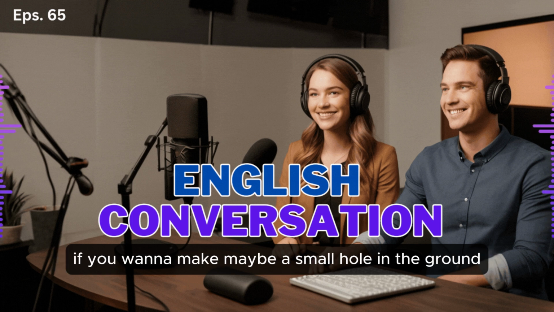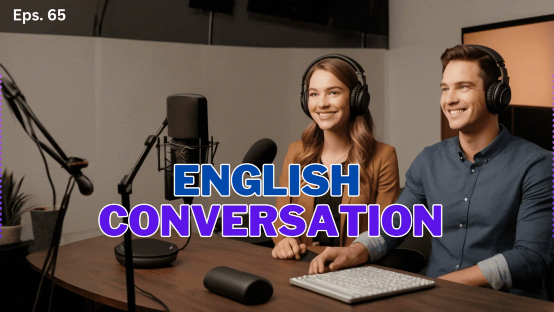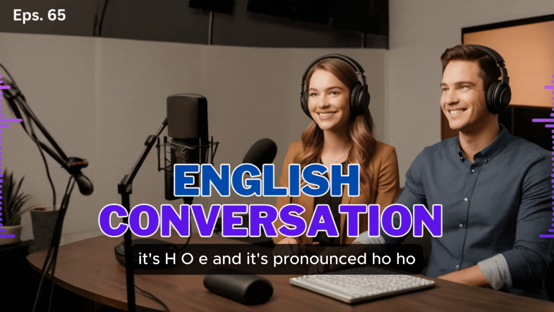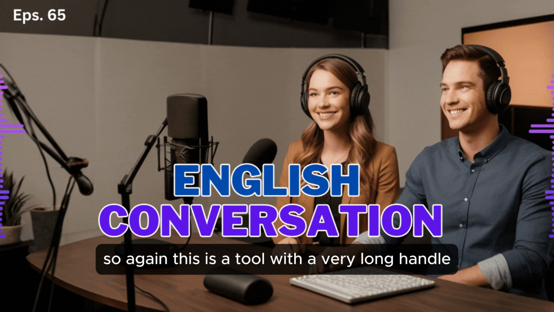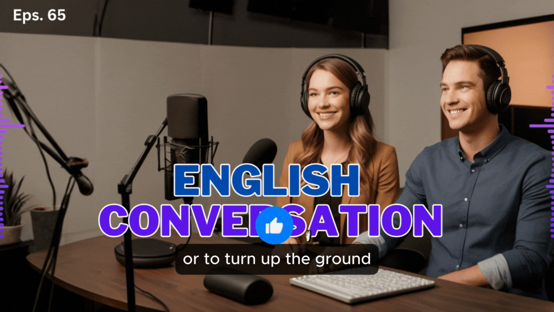If you want to make maybe a small hole in the ground, you would use a spade. And now our last tool has a kind of a funny spelling. It's H-O-E, and it's pronounced hoe. So again, this is a tool with a very long handle, and you use it to maybe make the ground softer or to turn up the ground.